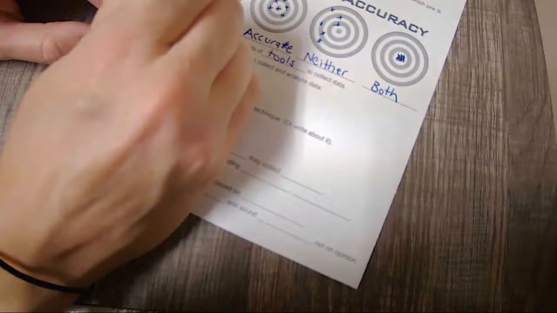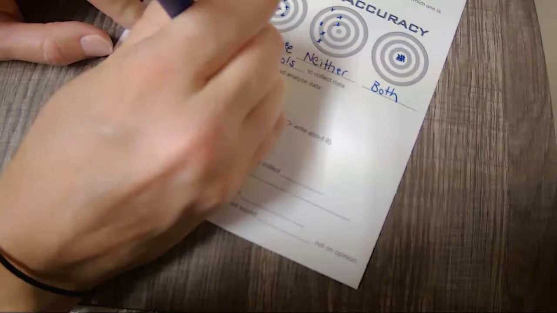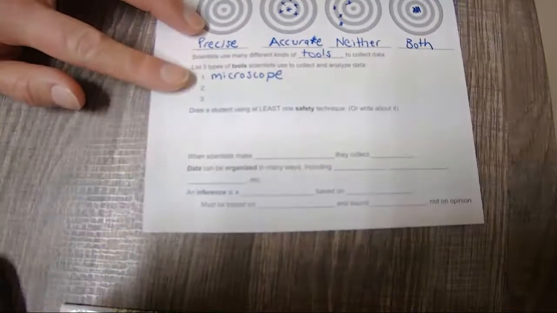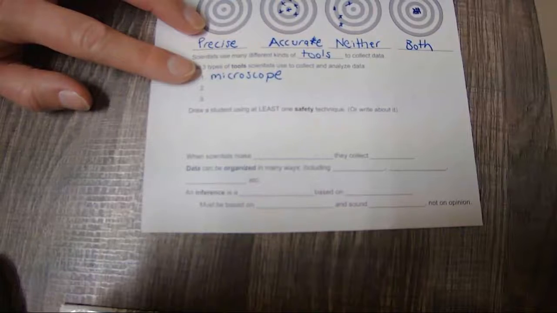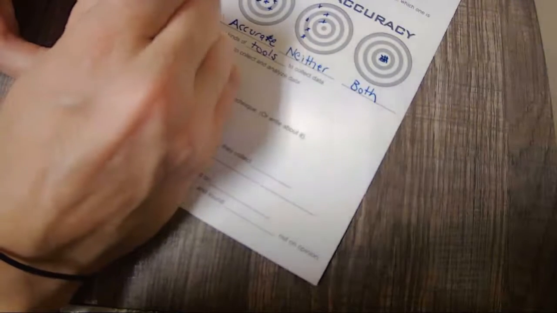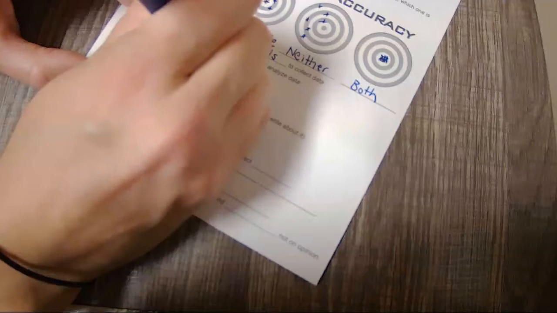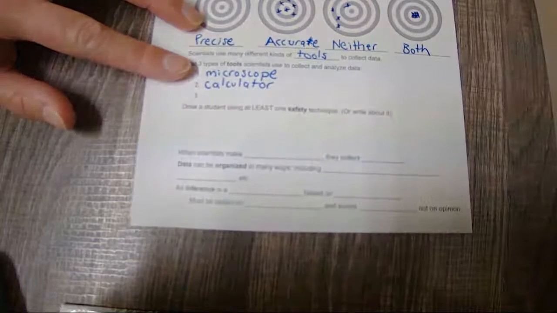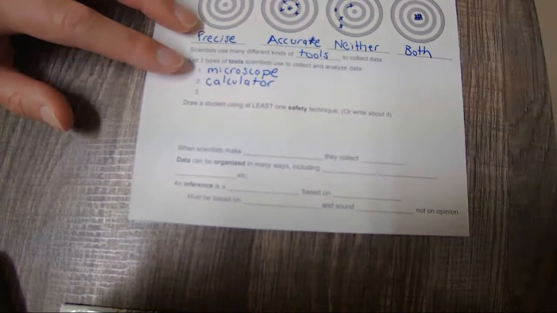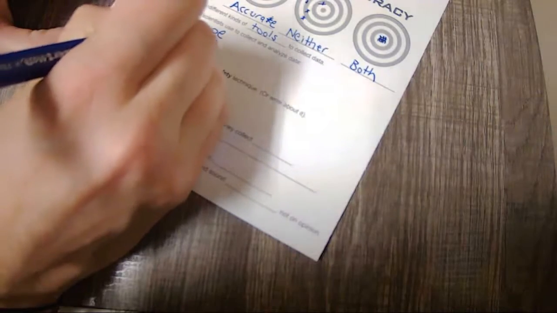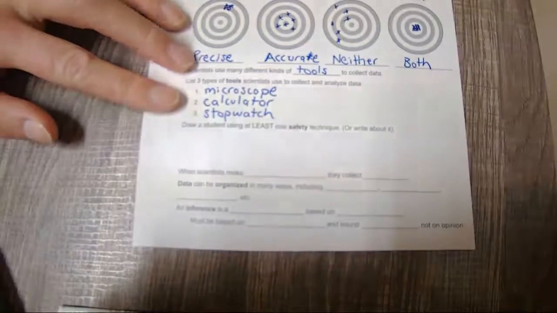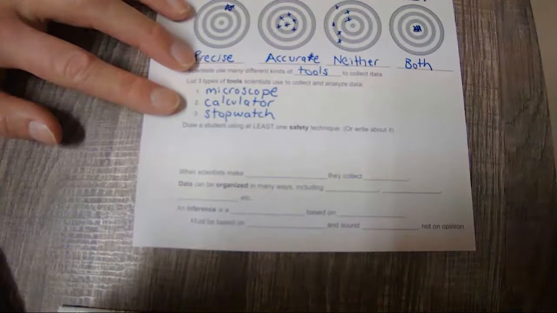Okay, I'm going to pick a couple that we haven't talked about yet. A microscope. This is typically what a lot of people think of right away when they think of science tools. A microscope helps us see things that we couldn't normally see. Another one that we sometimes forget about, because it's oftentimes used in math, calculator. If we want to do a lot of math really quickly with our data, a calculator is going to be a really helpful tool for us. And then lastly, a stopwatch. Maybe we want to see how long my dog sleeps for. We might use a stopwatch.